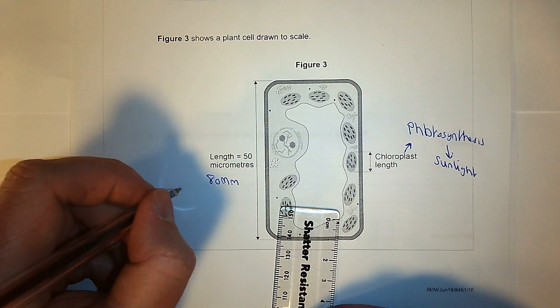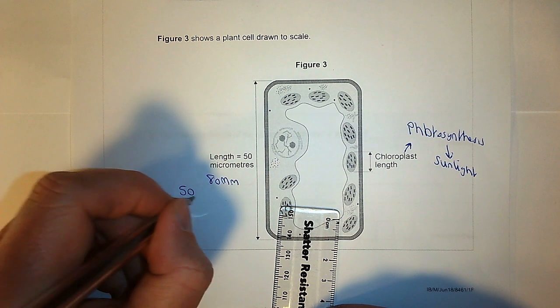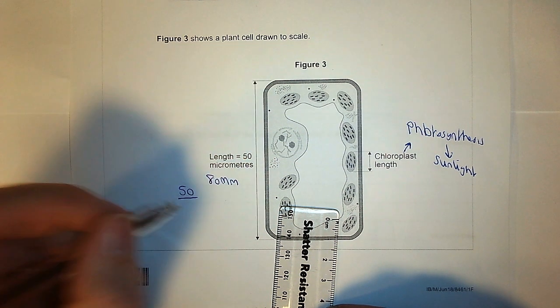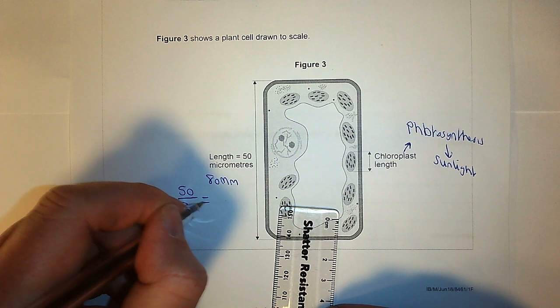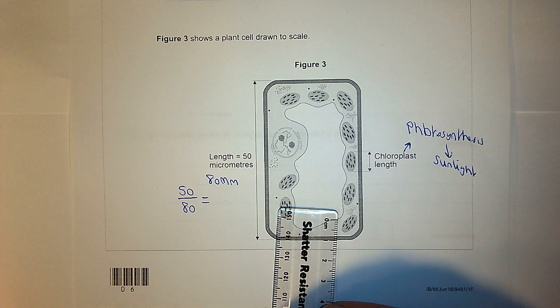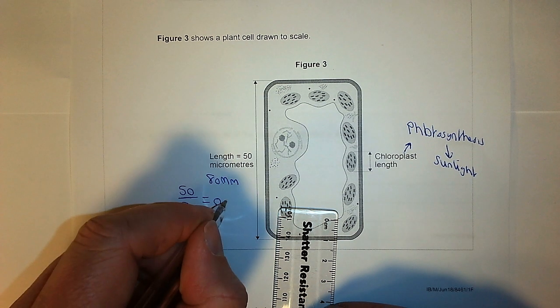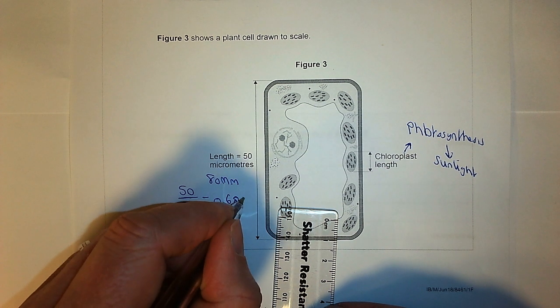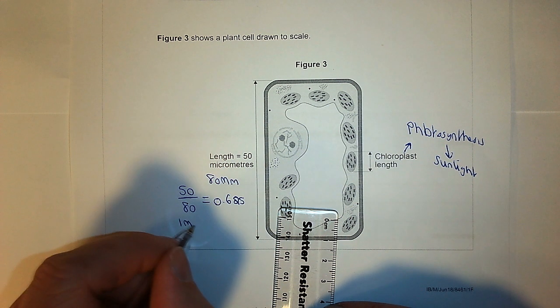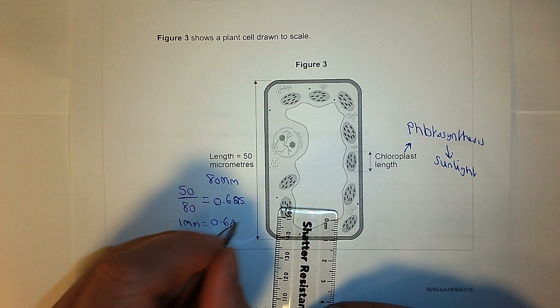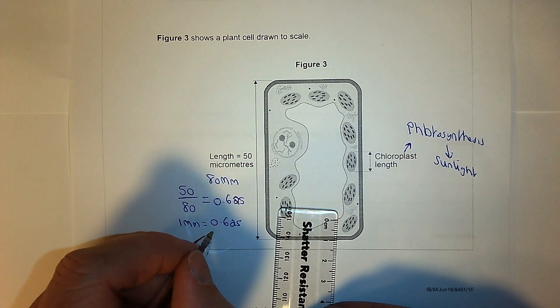So to get 1 micrometer, we divide 50, which is the real length, by the length that we measured, 80. So 50 divided by 80 equals 0.625. So 1 millimeter equals 0.625 micrometers.